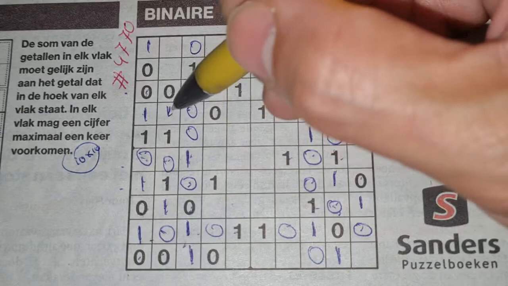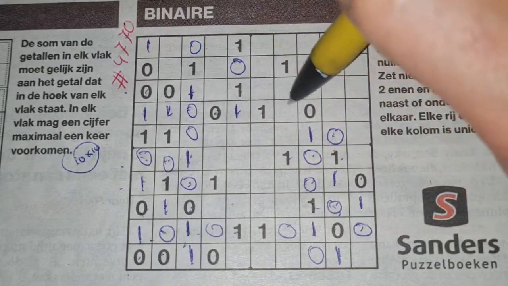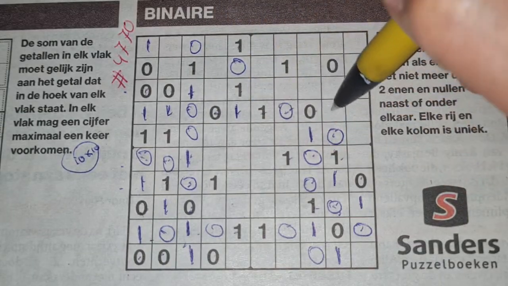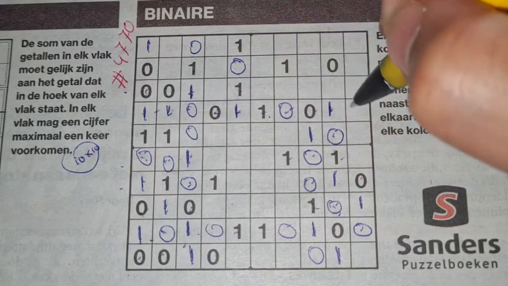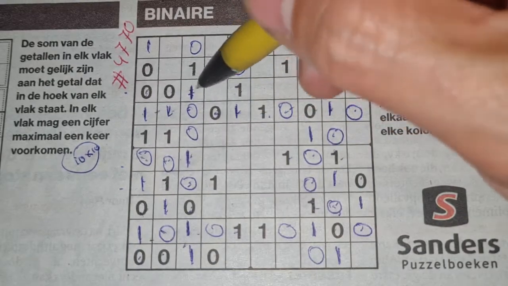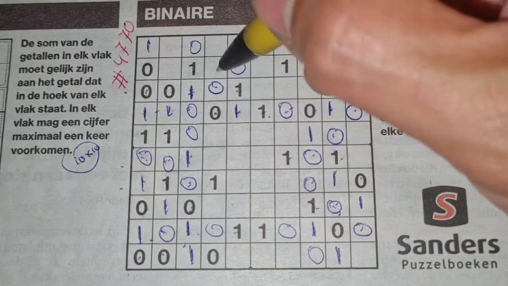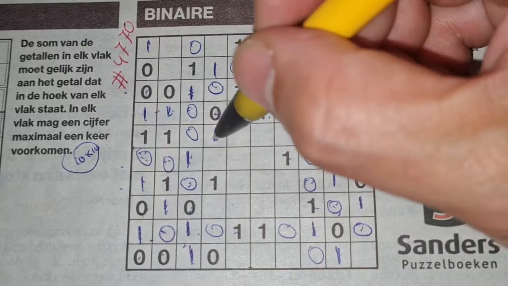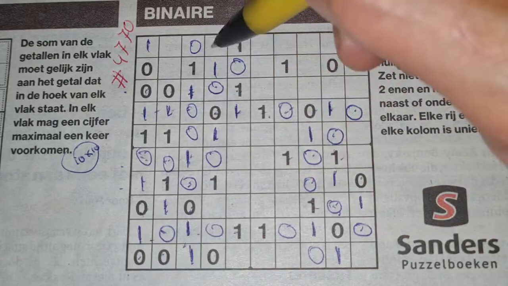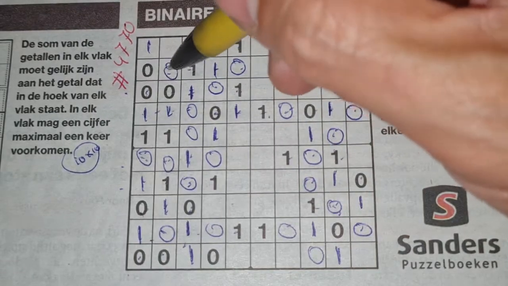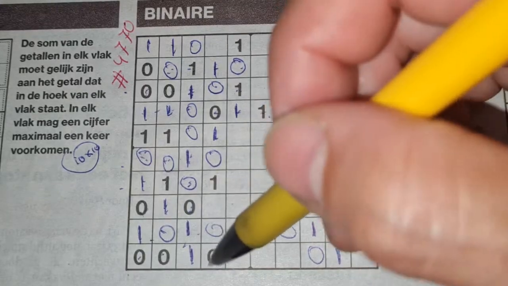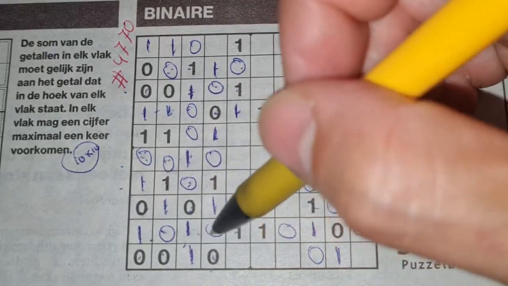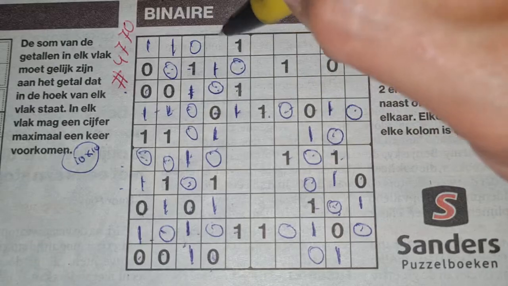Double O, here one, there one. Double one, here no, there no. 5 1's we have here, so the rest are O's. Between two ones comes an O. Double O, here one, there one. Double one, here no, there no. 1, 2, 3, 4, 5 O's, so the rest are ones.